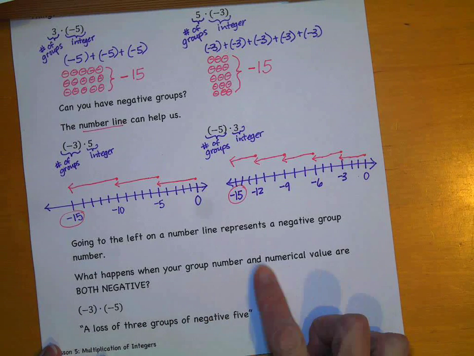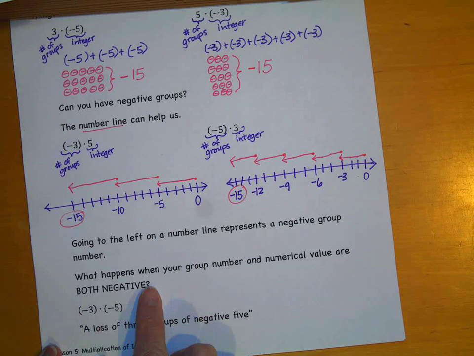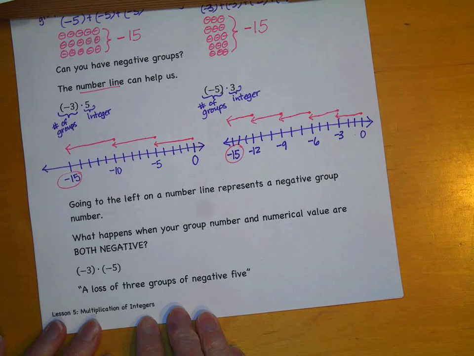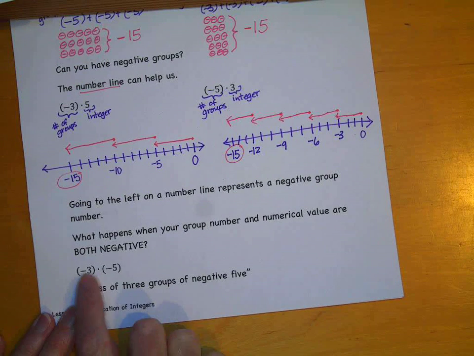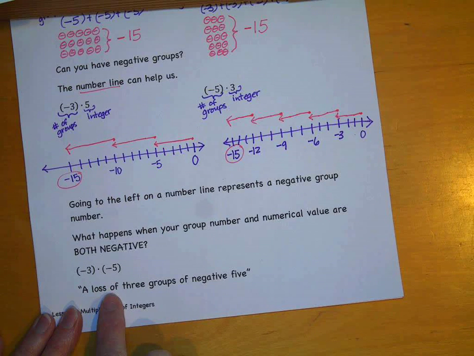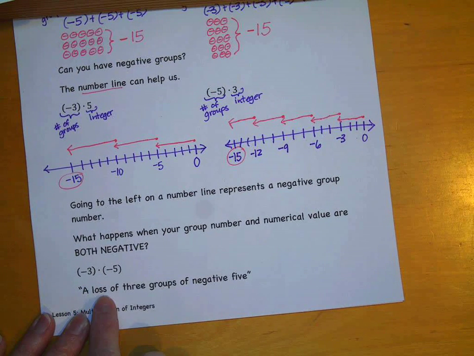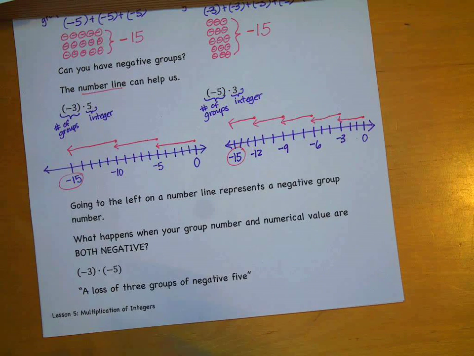Okay? All right, so going to the left on the number line represents a negative group number, which is what we just talked about. What happens when your group number and your numerical value are both negative? So that means we have a negative group and we have a negative integer. Okay, so that's what we're looking at. A negative group times a negative integer. Well, there's a little rule that you can remember: a negative times a negative means a loss of 3 groups of negative 5. Let me say that again. Negative 3 times negative 5 is considered a loss of 3 groups of negative 5.